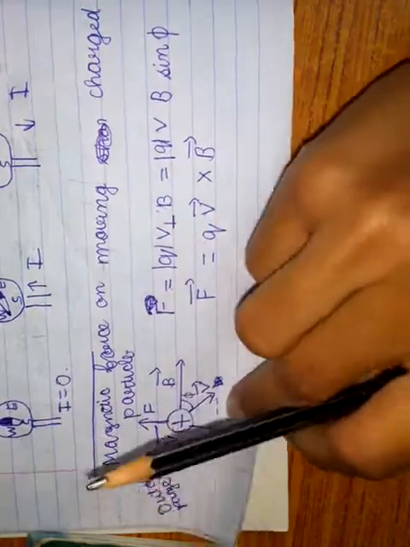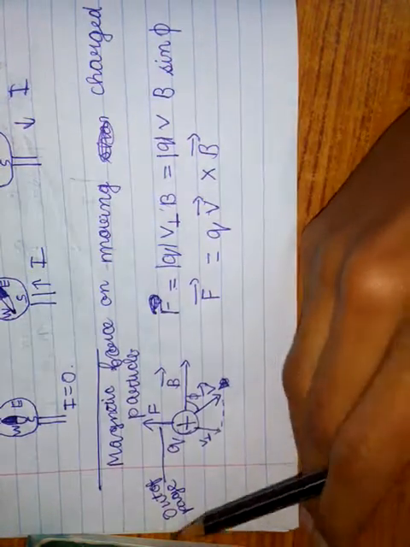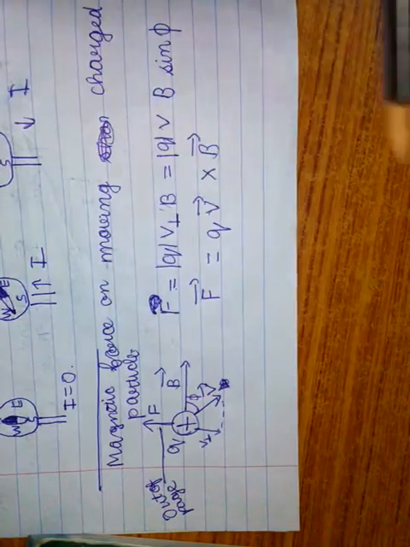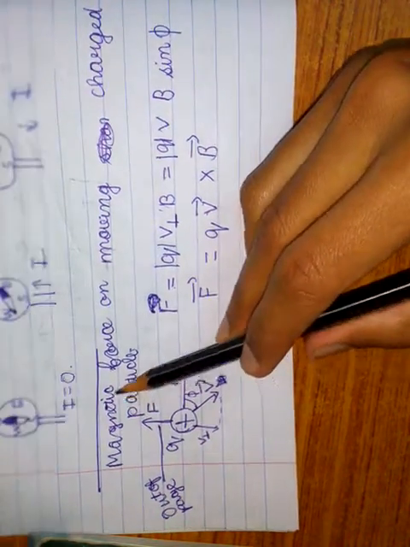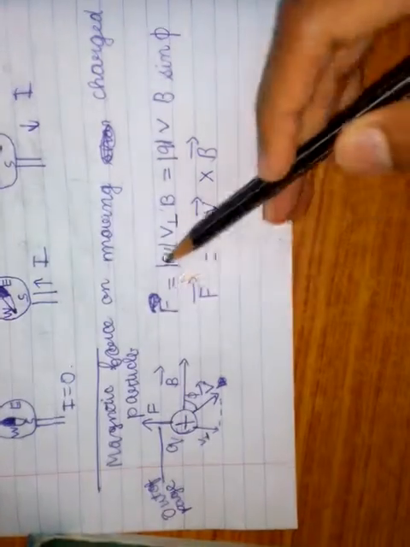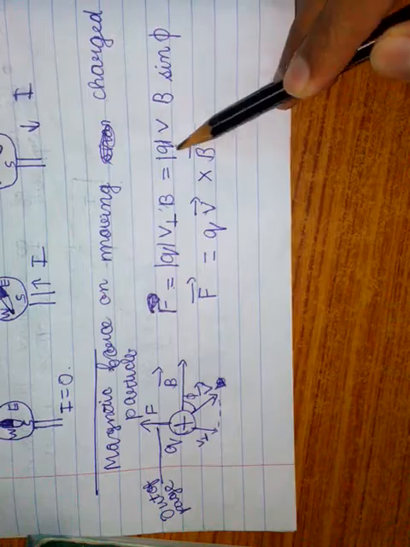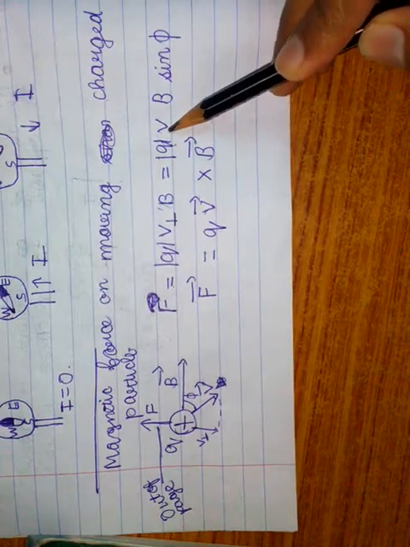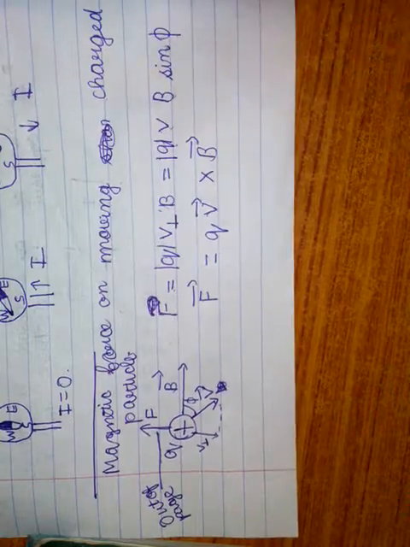Then we have an experimental law, that is, it was discovered experimentally first and then the theories were expanded. So we have magnetic force on a moving charged particle. It is equal to the magnitude of the charge times the velocity times the magnetic field times sine phi. Why is that?